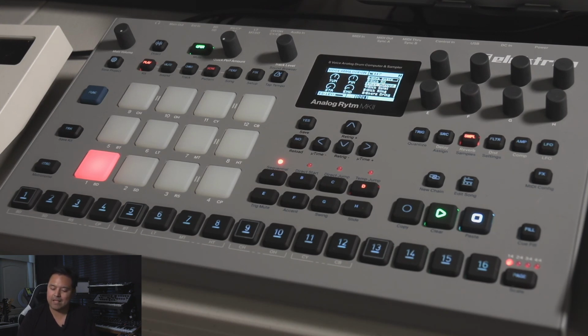But yeah, that's how you load samples onto the Analog Rytm and or onto the pads specifically.